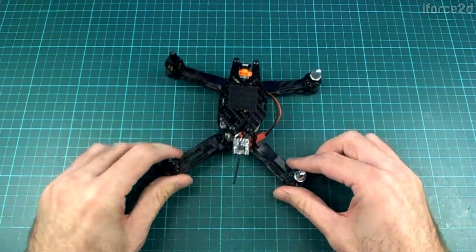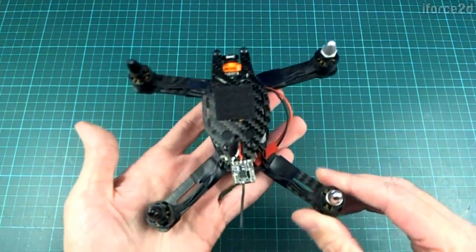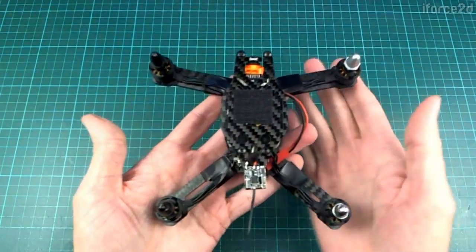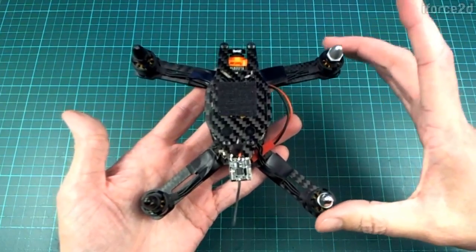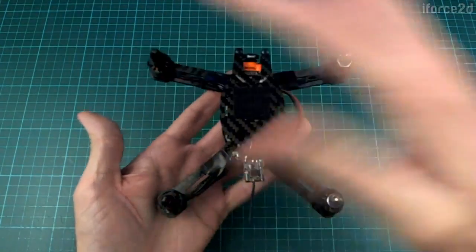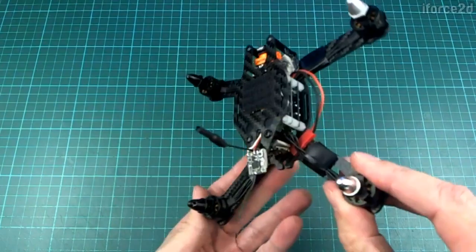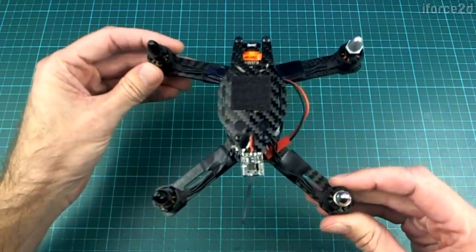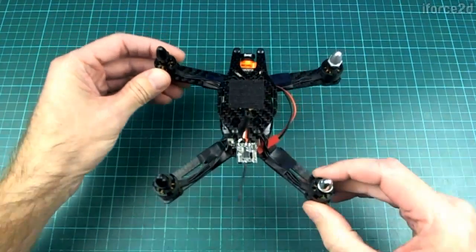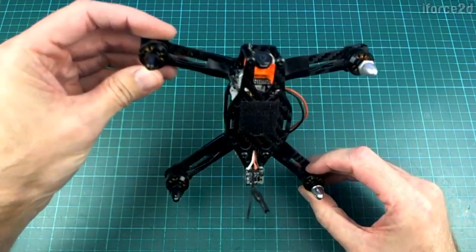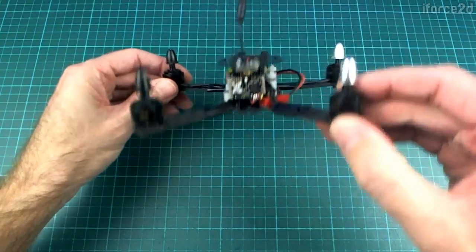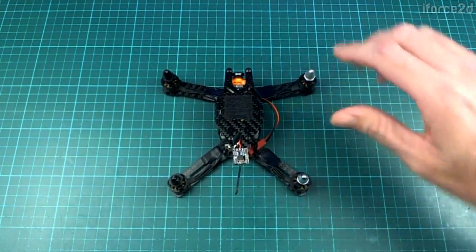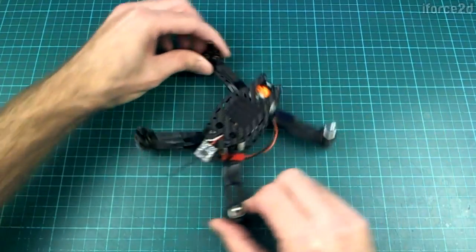So to do actual maneuvering around other than just going up and down, you need to split the speed of the motors to different ratios. So for example, if you spin the two motors on the right faster than you spin the motors on the left, that will cause the quad to roll in that direction, and vice versa if you spin these motors faster. And of course the same is true for pitch. So the two motors at the front spinning faster will tip it backwards, and the two motors at the back spinning faster will tip it forwards. That's probably pretty obvious. What's probably not quite so obvious is how we get a yaw movement like that.